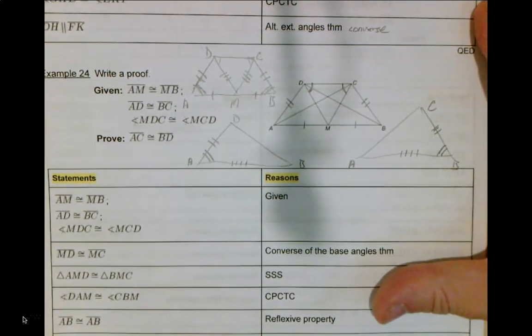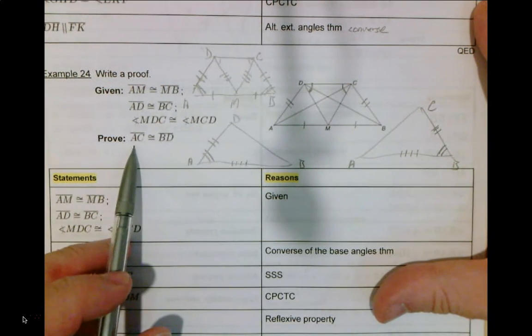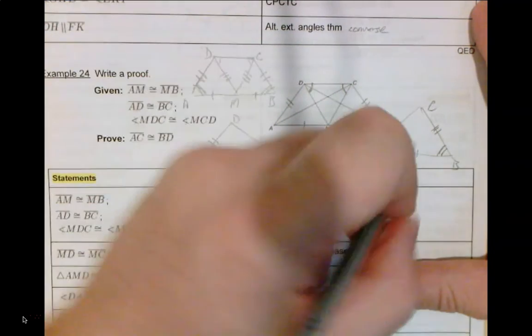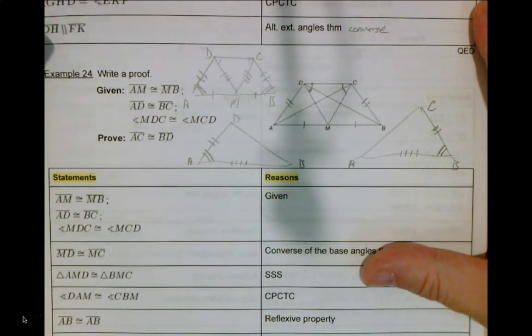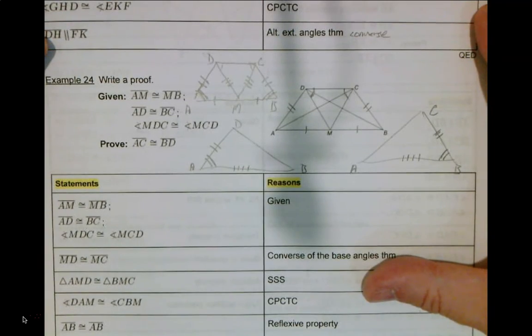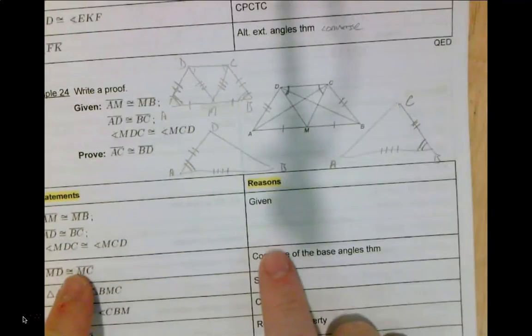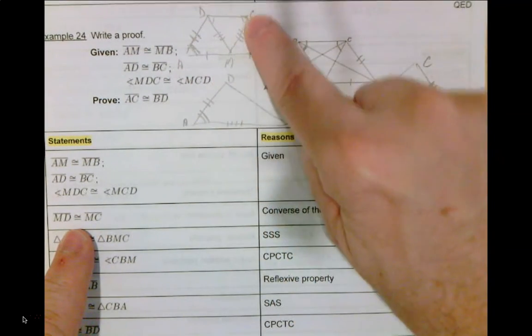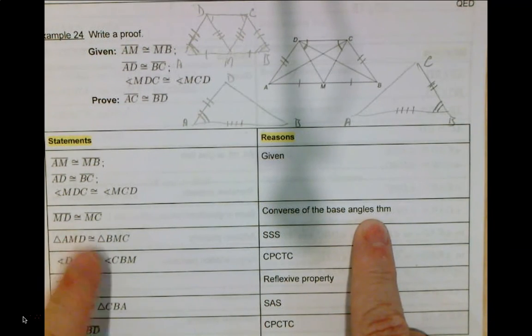Side angle side. We finally have what we were trying to get, which is AC congruent to BD. I'm not going to put it in the diagram because the diagrams are already complicated enough as it is. So, writing it out. MD congruent to MC, converse of the base angles theorem.